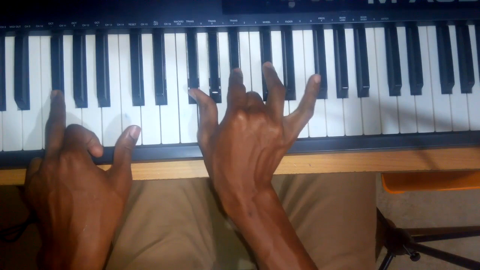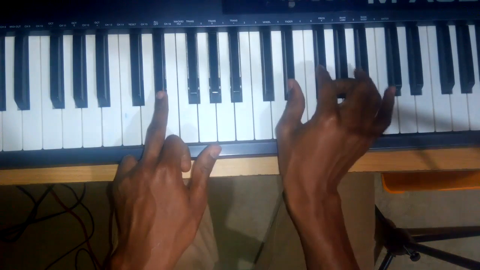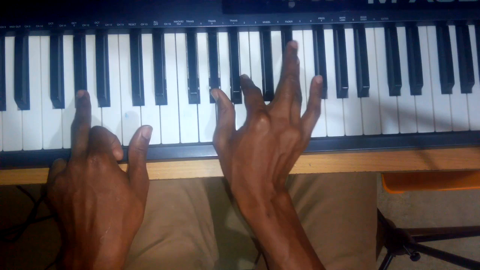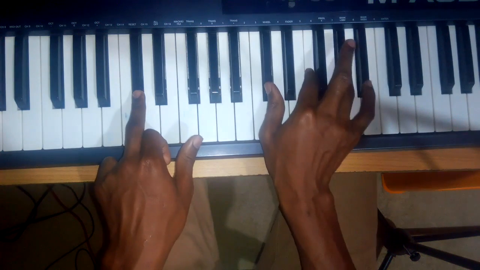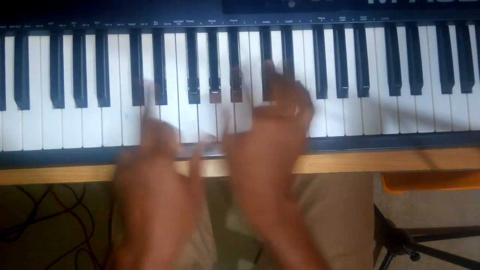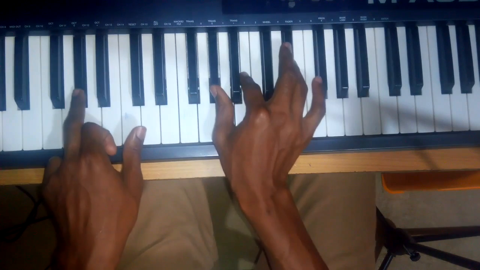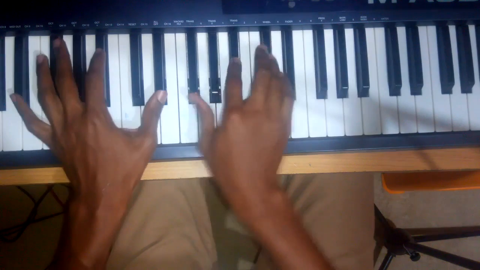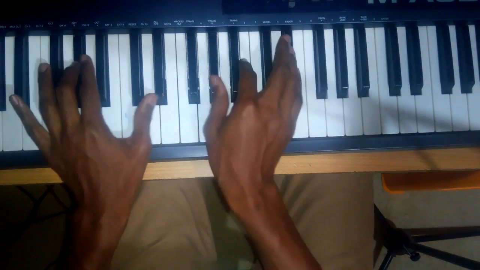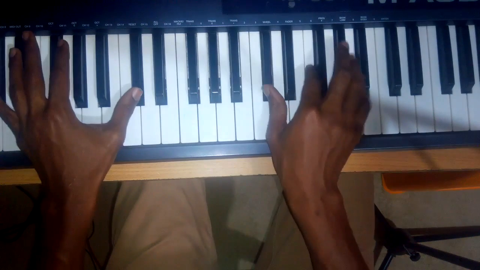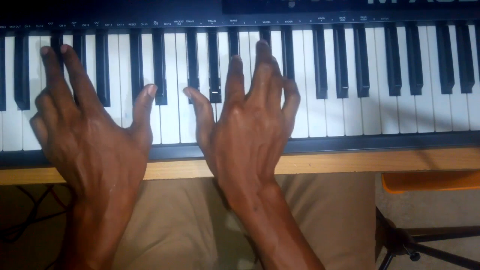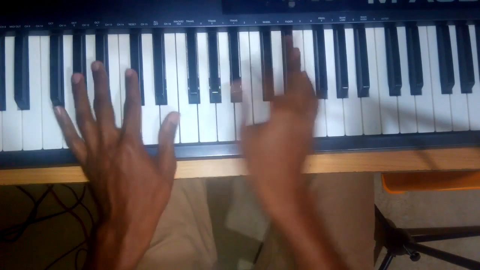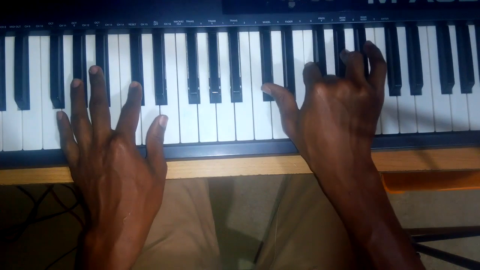1 is F sharp, 6 is D sharp minor, 2 is G sharp minor, and 5 is C sharp major. So 1, 6, 2, 5, assuming that is a song. 1 F sharp, 6 D sharp minor, 2 G sharp minor, 5 C sharp major.